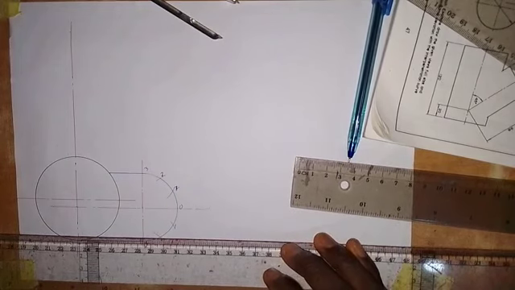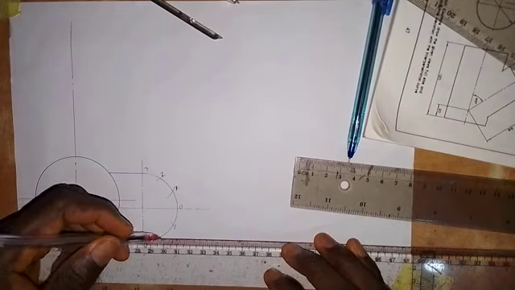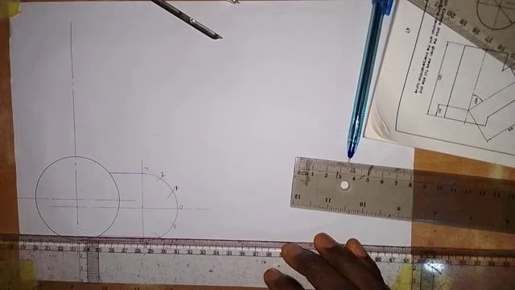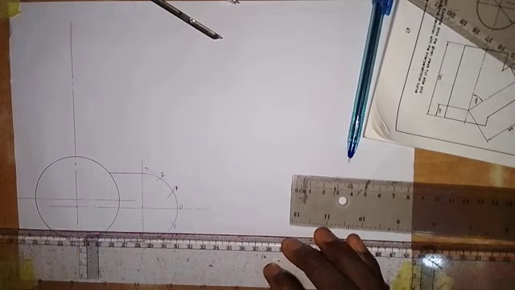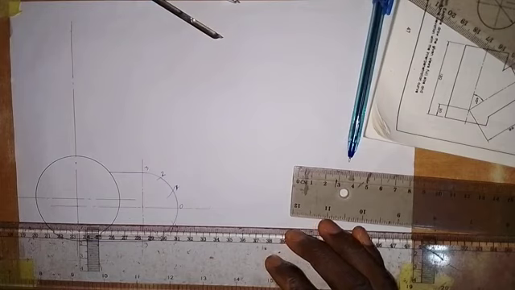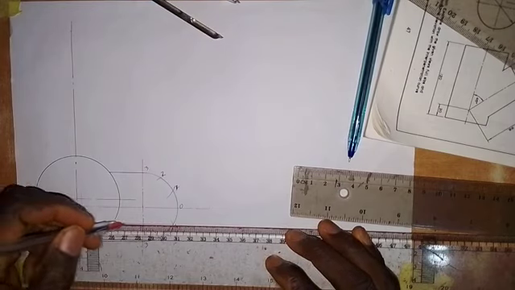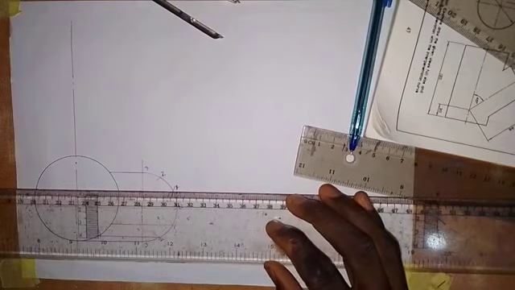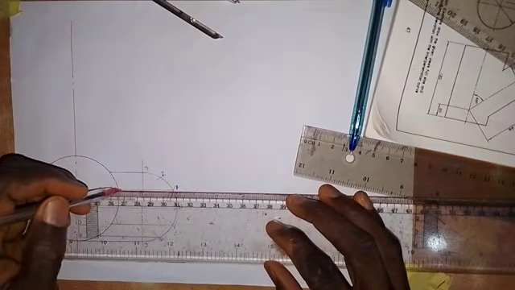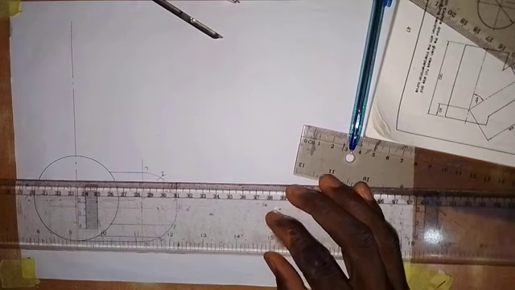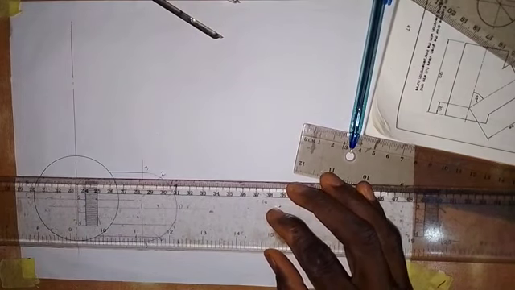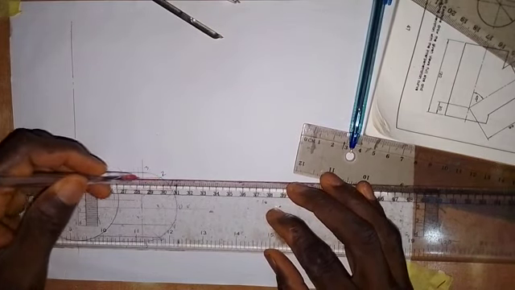From point 2 here, I will draw a horizontal line like this to meet the circle at this point. Okay, and also from point 1 I will draw a horizontal line to meet the circle at this point. Then coming up here, I will draw a horizontal line to meet the circle at this point, and here also I will draw a horizontal line to meet the circle at this point.